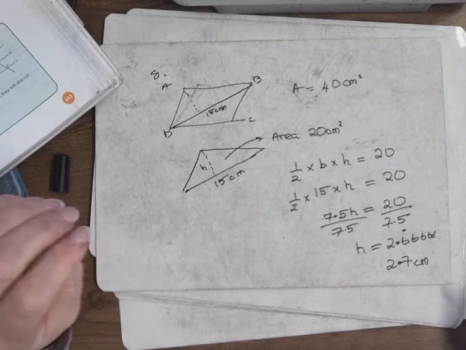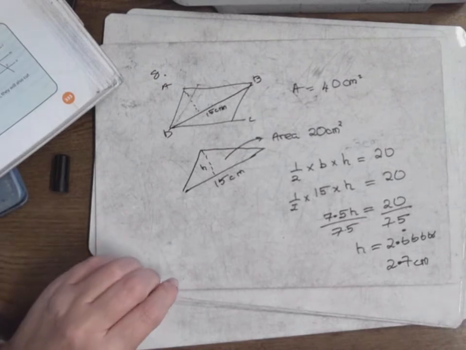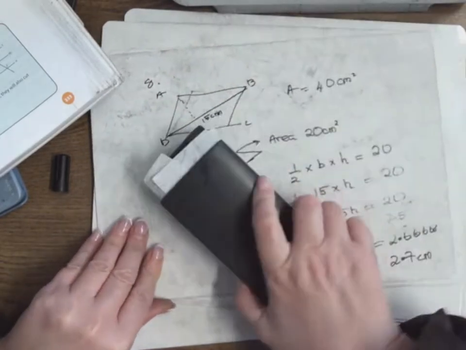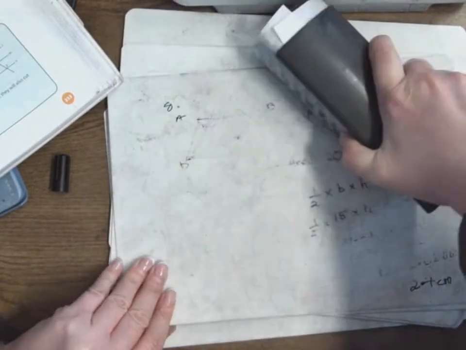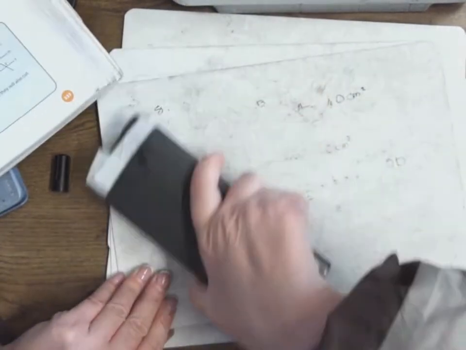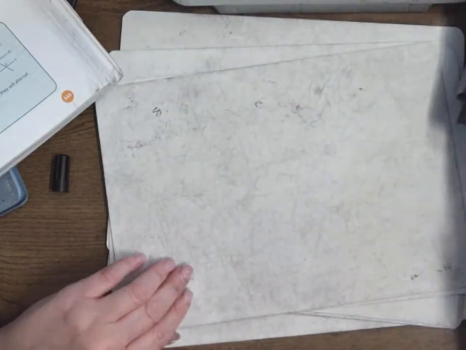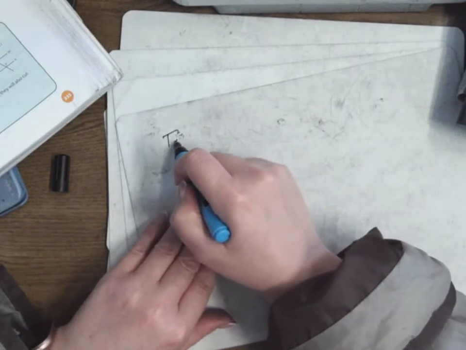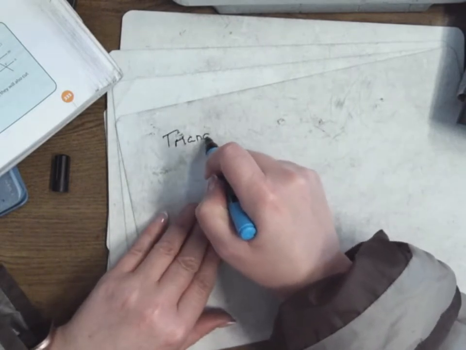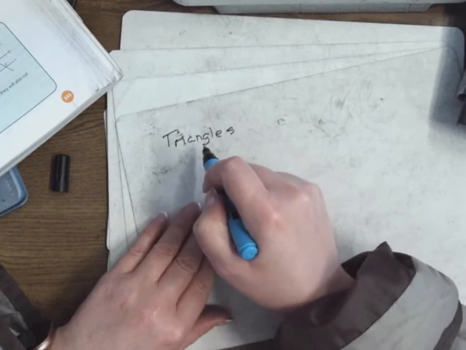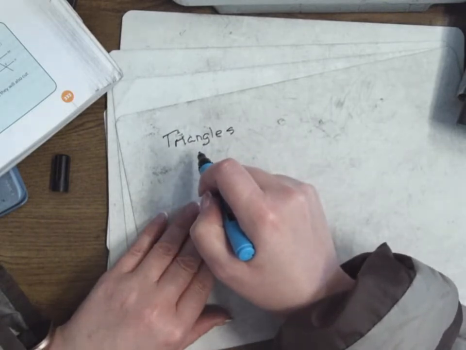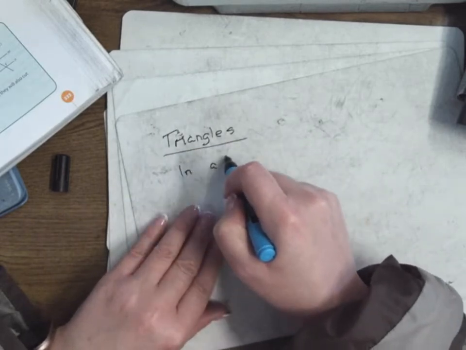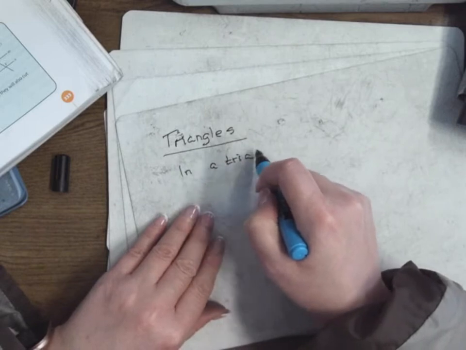So yesterday we learned the area of a triangle, area of a parallelogram, right? Today I'm going back to talk about triangles, okay? Right, okay, so triangles. In a triangle, so just a couple of facts for you to remember.